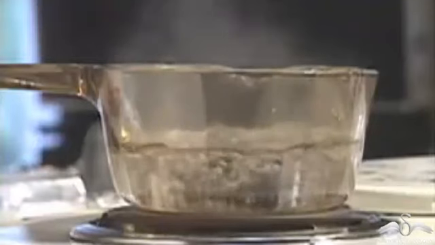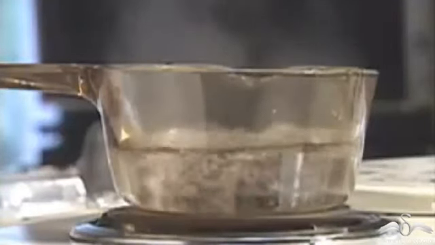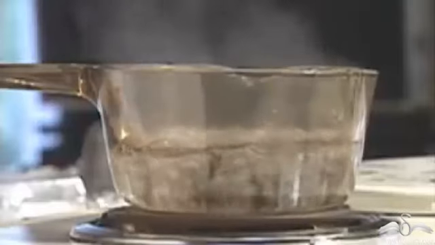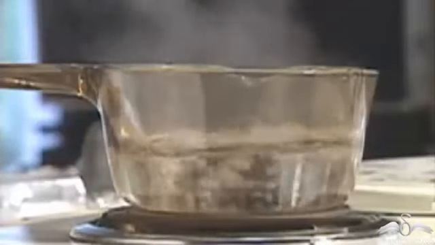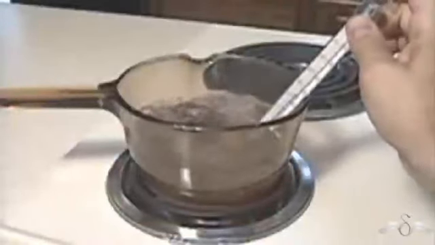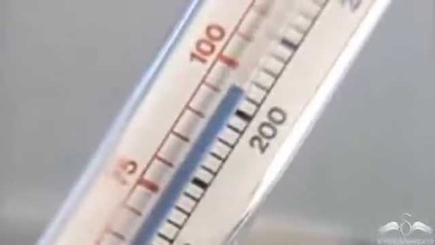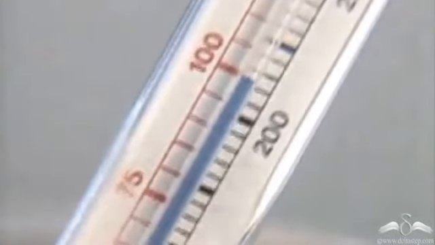You must have observed the boiling of water. When you boil water, heat it for a long time, you see that the liquid form changes into the gaseous form. That is, water changes into steam. And you see bubbles throughout the bulk of the liquid. If you record the temperature at which the change takes place, it is 100 degrees. That is, the boiling point of water is 100 degrees Celsius.